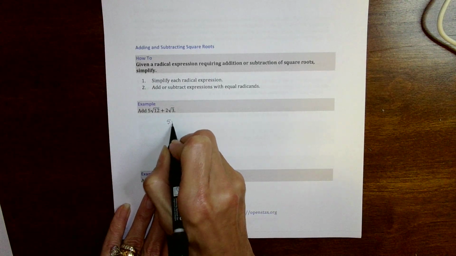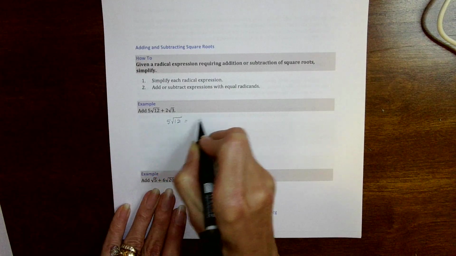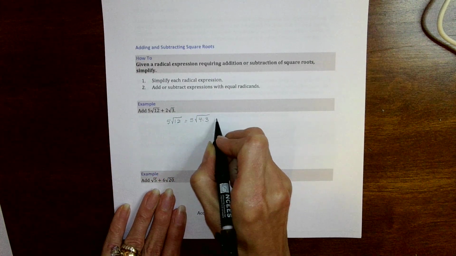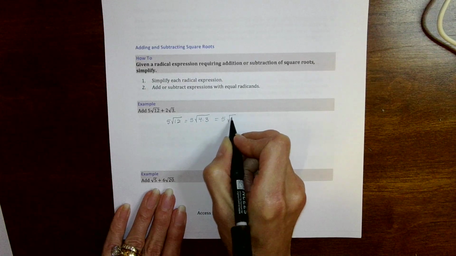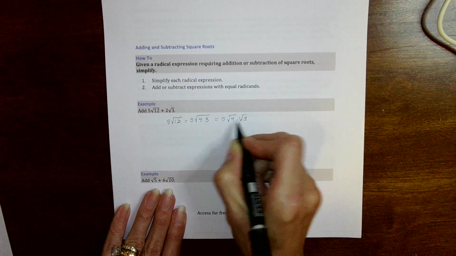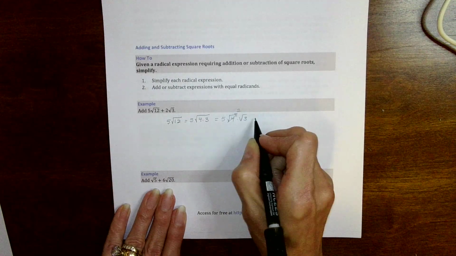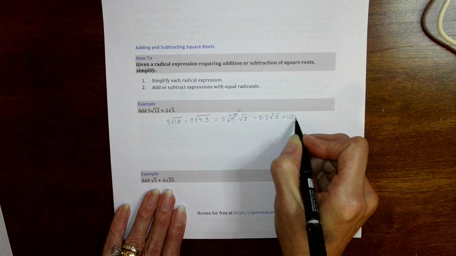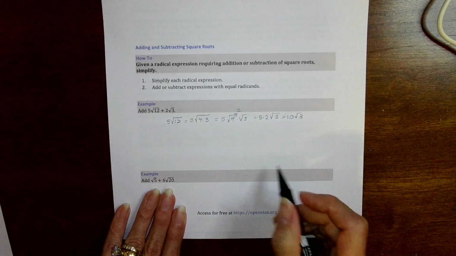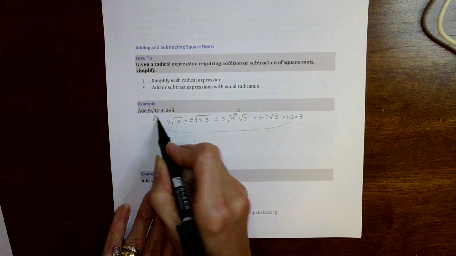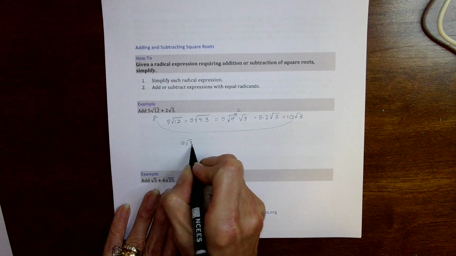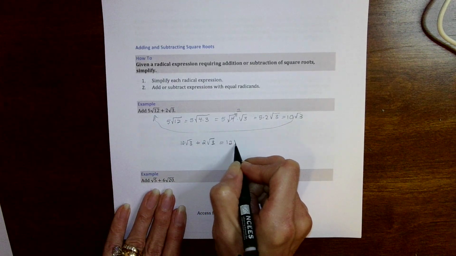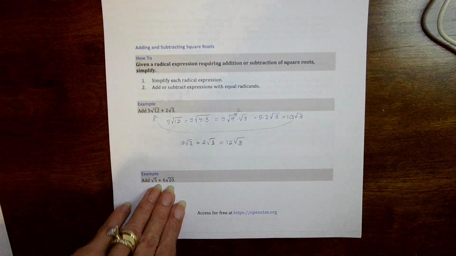So 5 square roots of 12 is 5 square root of 4 times 3, which is 5 square root of 4 times the square root of 3, and the square root of 4 becomes 2, which is 5 times 2 times the square root of 3, or 10 square roots of 3. So now I put that back into here, and I get 10 square roots of 3 plus 2 square roots of 3, and that gives me a total of 12 square roots of 3.